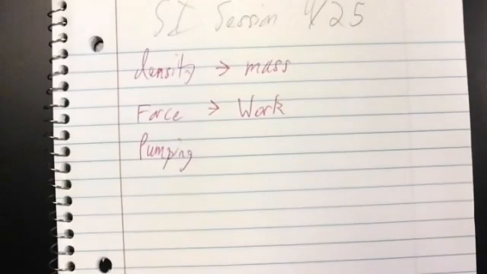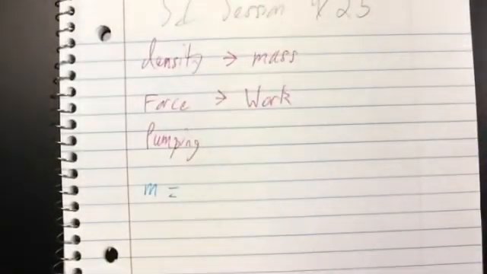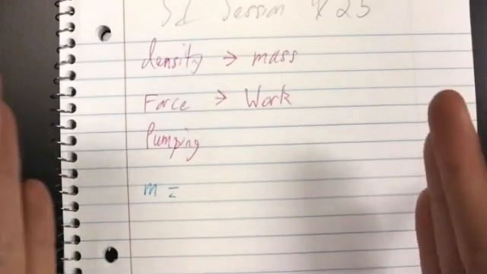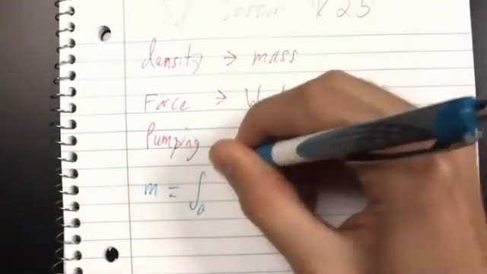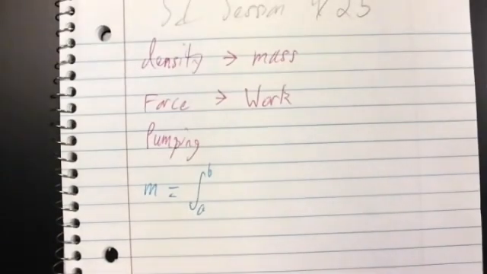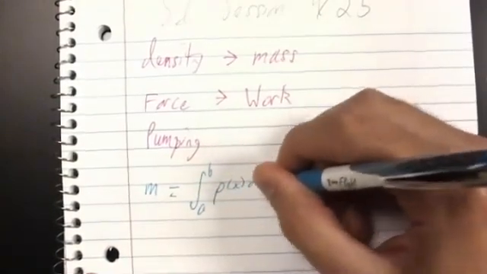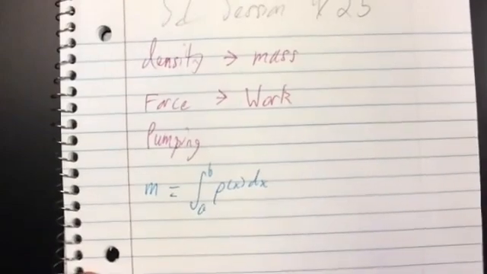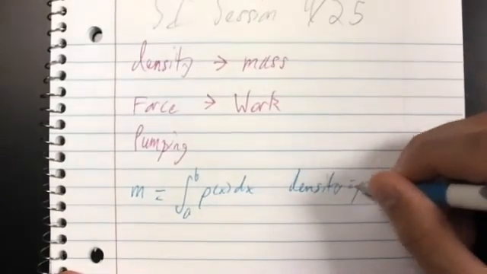How we do that is there's basically a formula. So if we want to find some object's mass over a specific interval, we basically just take the integral using that interval as the bounds, and then we assume that the density is some function of x, which we symbolize as rho of x, and we just integrate it. So this is for some density rho of x.